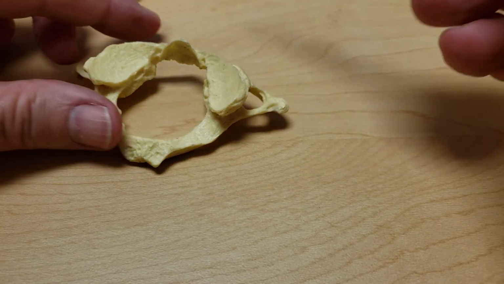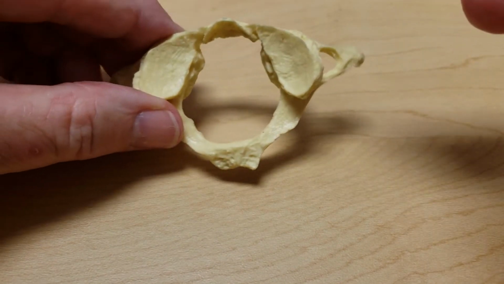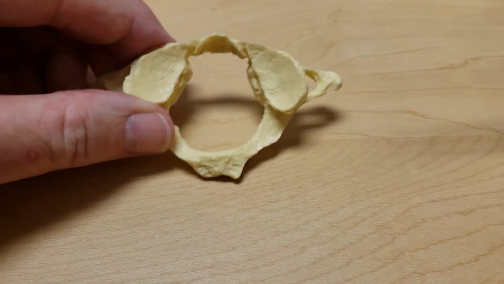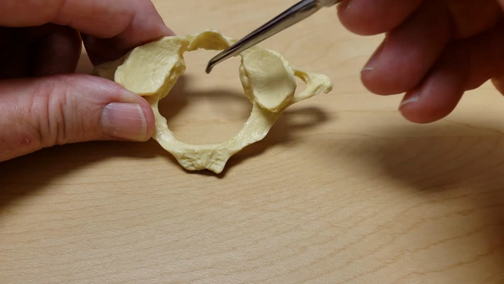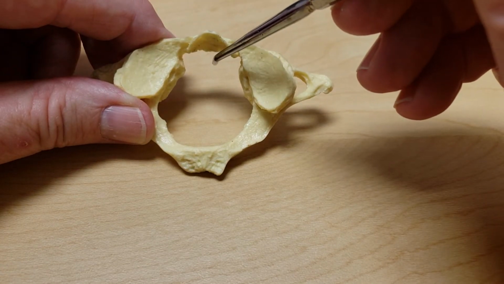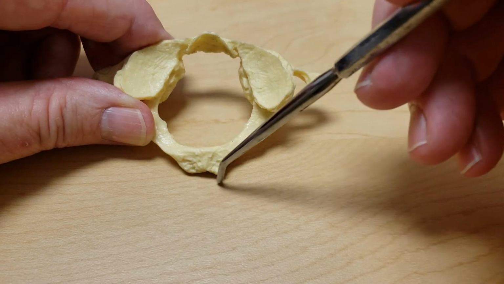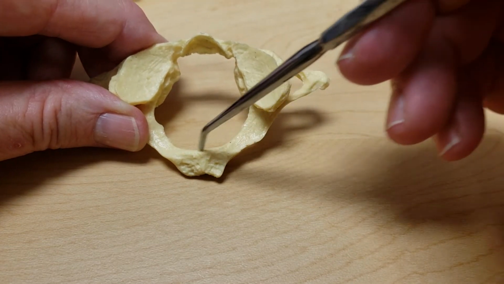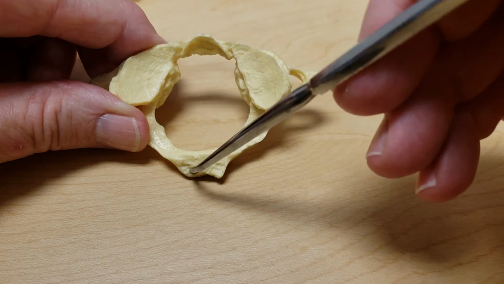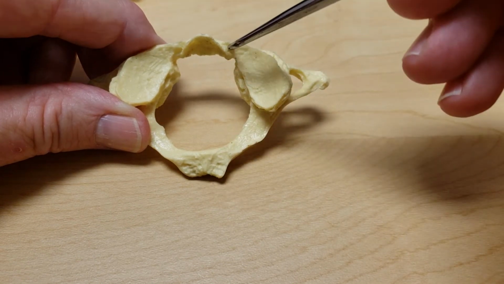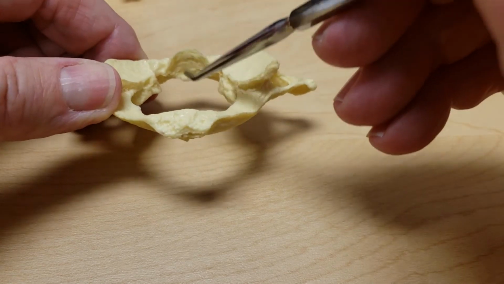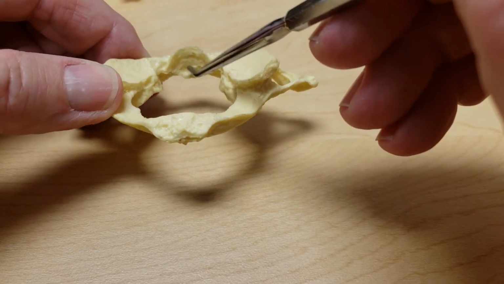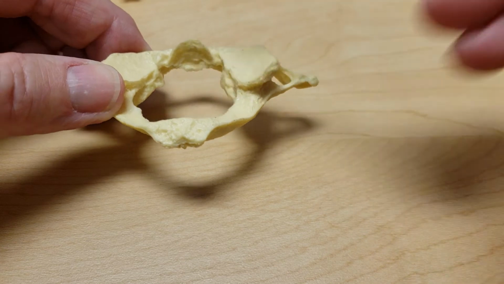Okay, so just to review to make sure I'm covering all the osteology, we've got a cervical vertebra with no body. The dens of C2 sits where the body would have been. No spinous process. Instead, it's got a posterior arch with posterior tubercle, an anterior arch with an anterior tubercle, and a concave facet for the dens.